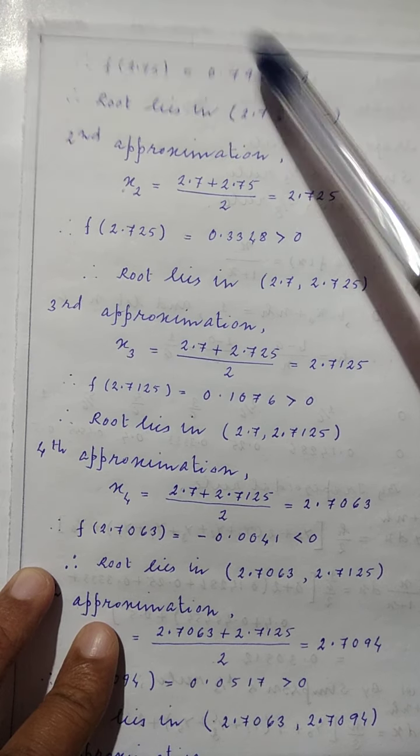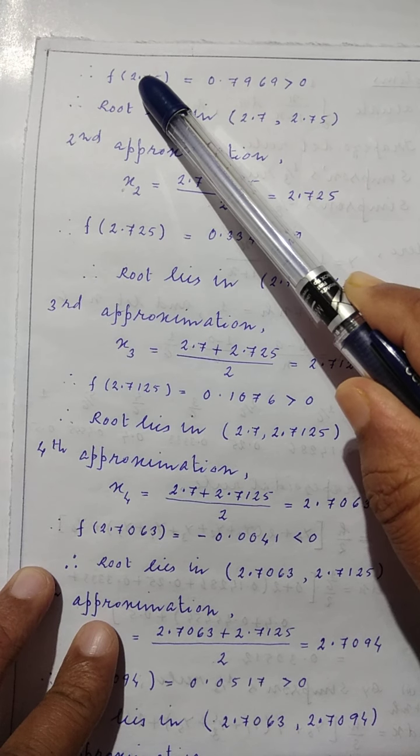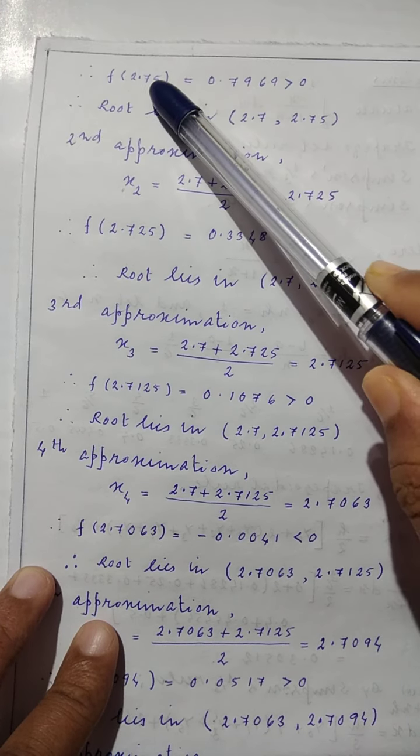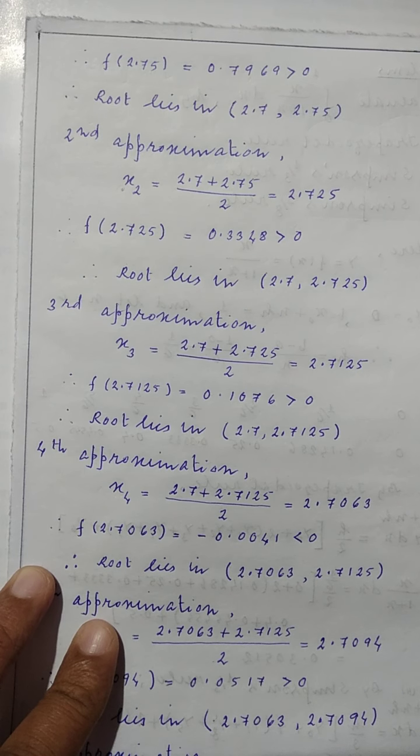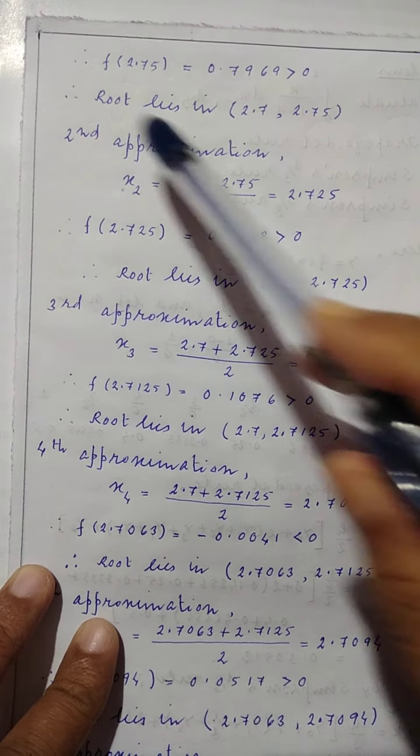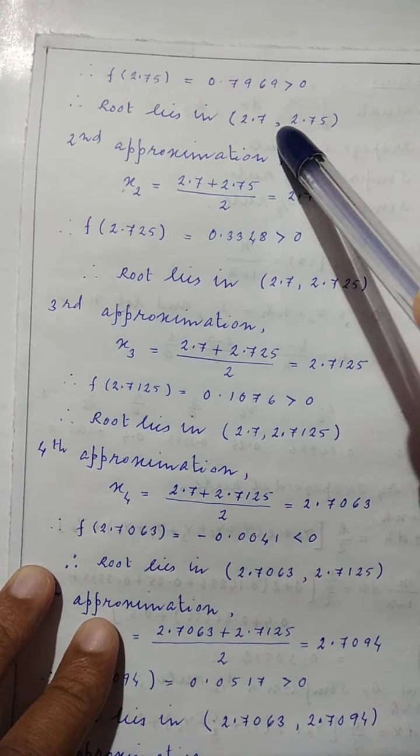This is non-zero, that means this is not the root of the equation. So f of 2.75 is greater than 0, and f of 2.7 is less than 0, therefore the root lies in 2.7 and 2.75.